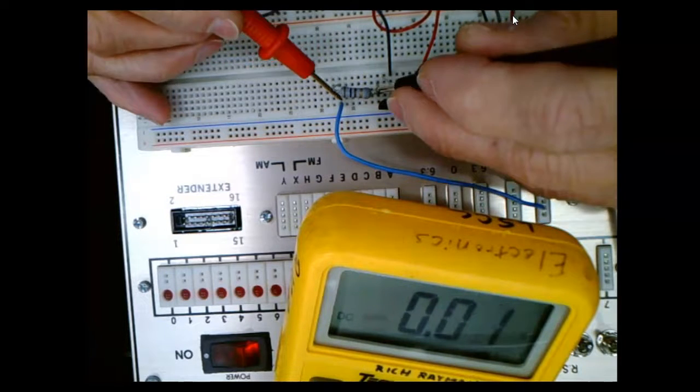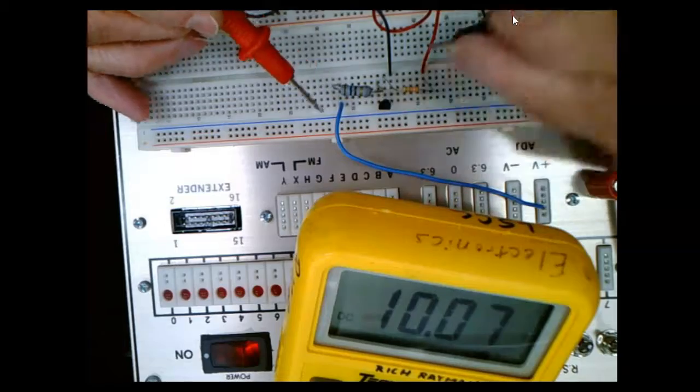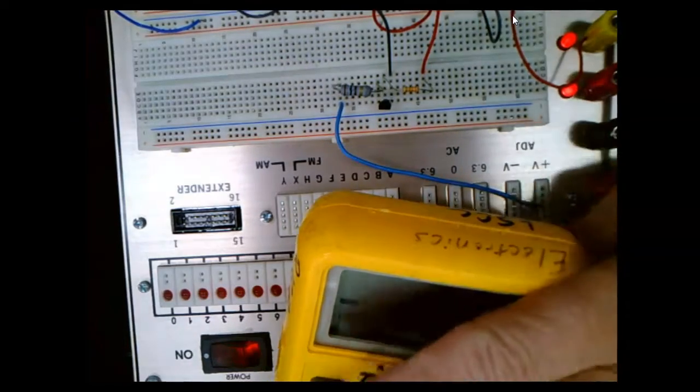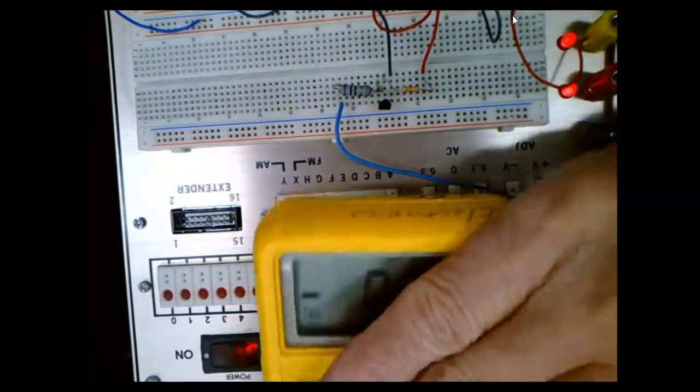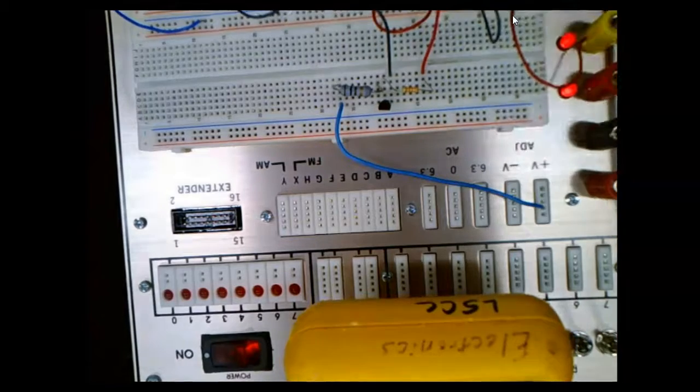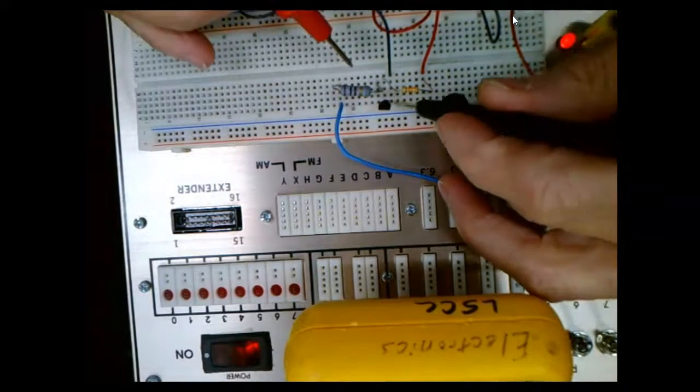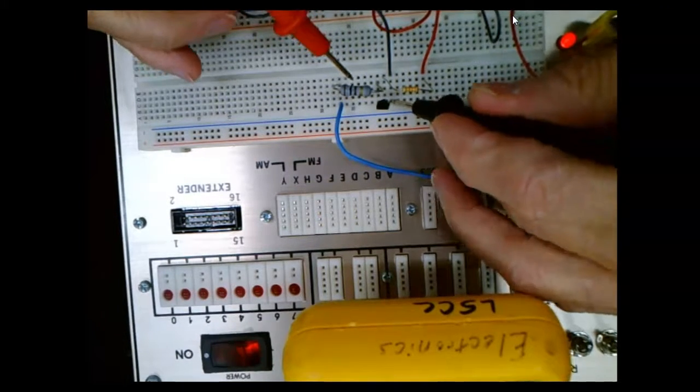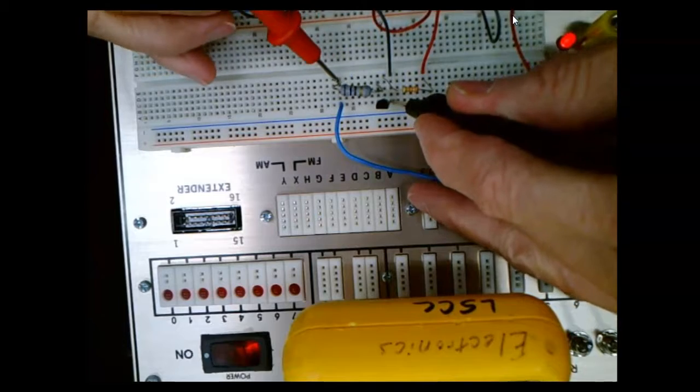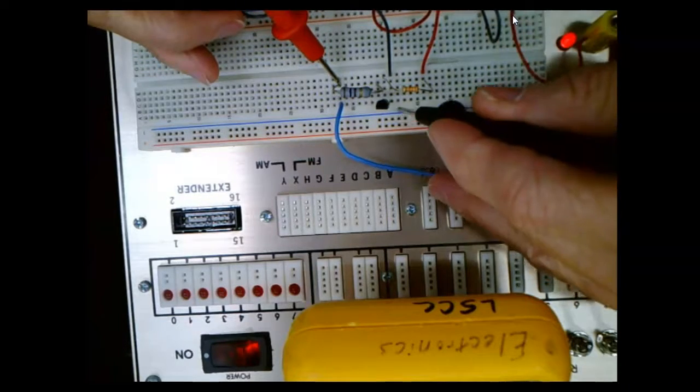I want to come over to my resistor, so something doesn't make sense. See what I'm talking about? Yes or no? So I'm trying to figure out what's going on here.